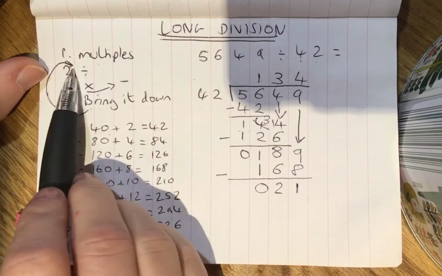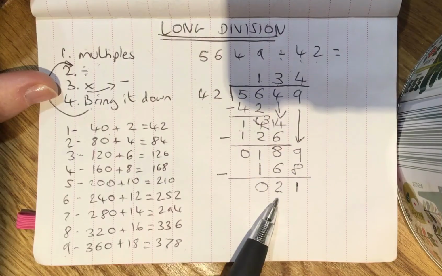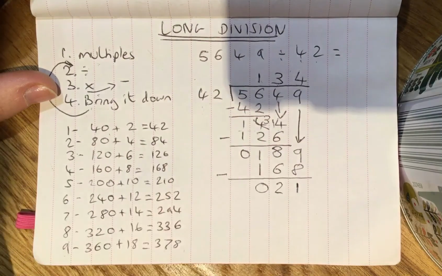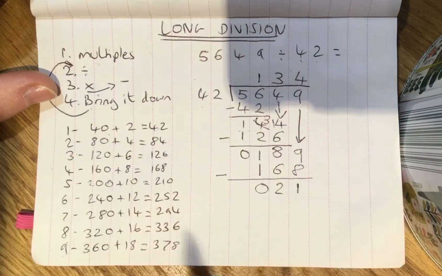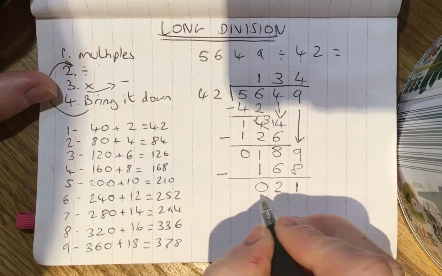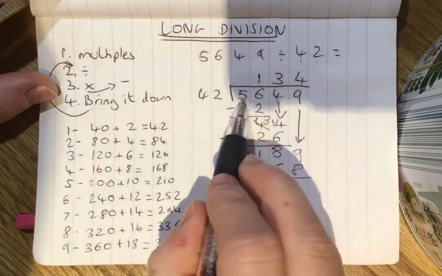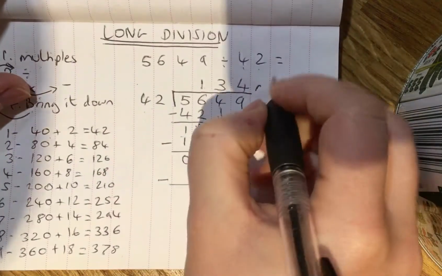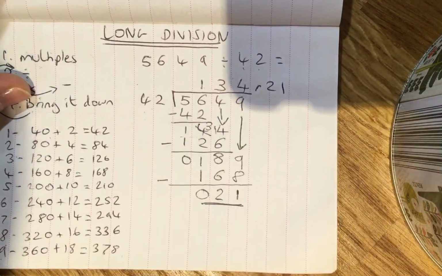Then I go to the beginning again and I divide. 21 divided by 42. This is when we see that we can't do that anymore. So we write that as a remainder. So I just underline that and we write 134 up here, which is our answer already. And I put in remainder 21. And that's our total.